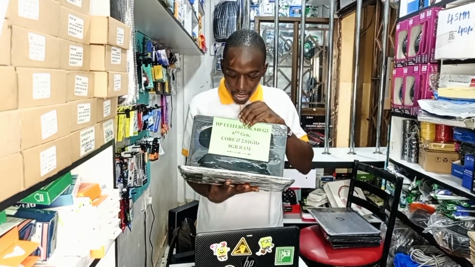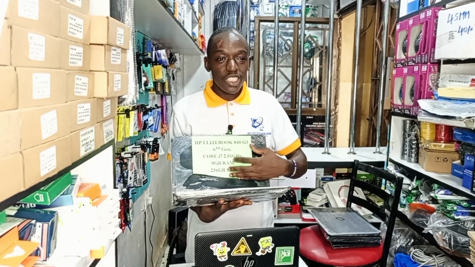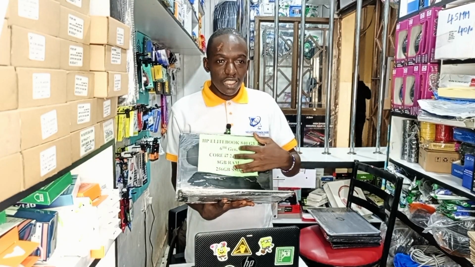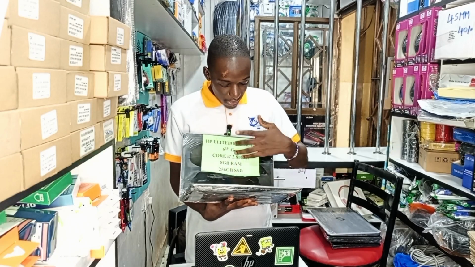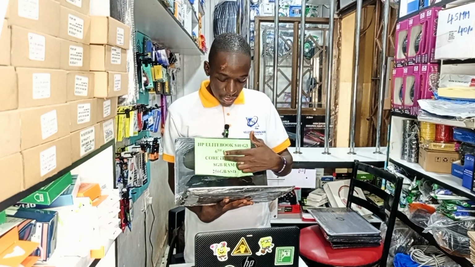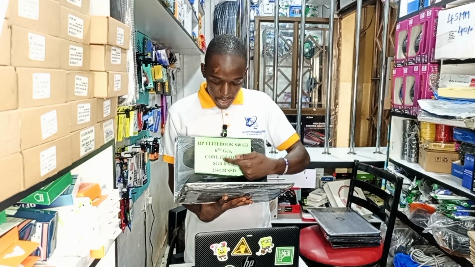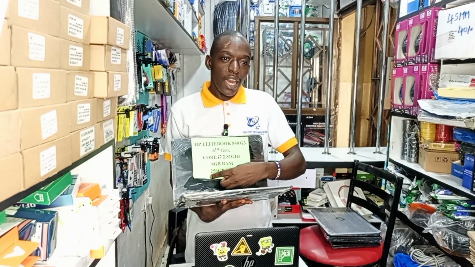Another one is the HP EliteBook 840 G3. It's also 6th gen, while the HP EliteBook 840 G4 is 7th gen. So you can consider purchasing i7 or i5, but ensure it has 8 GB RAM and 256 GB of SSD.